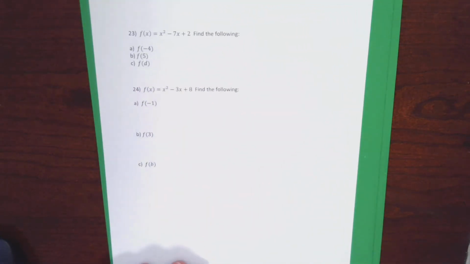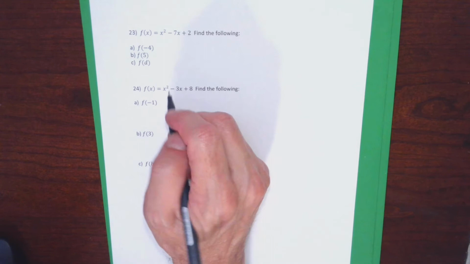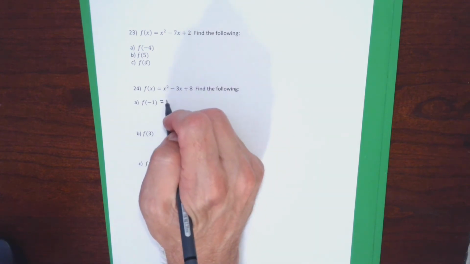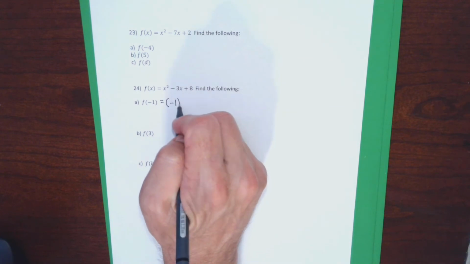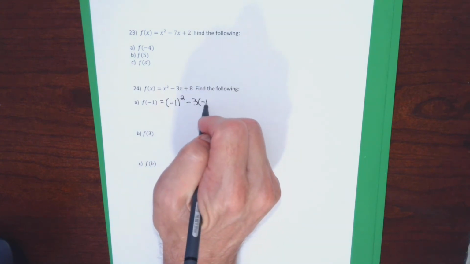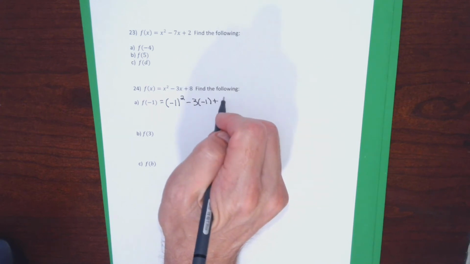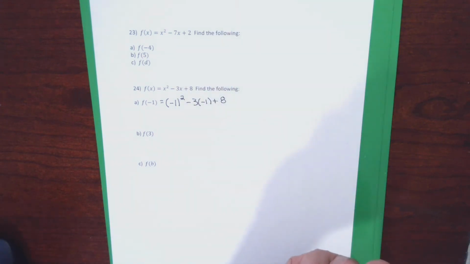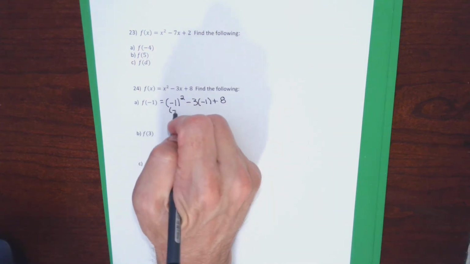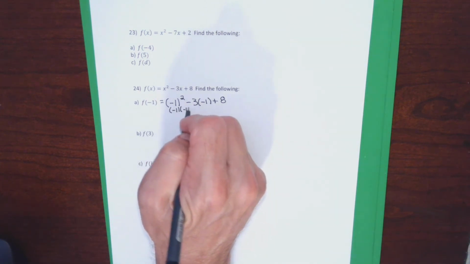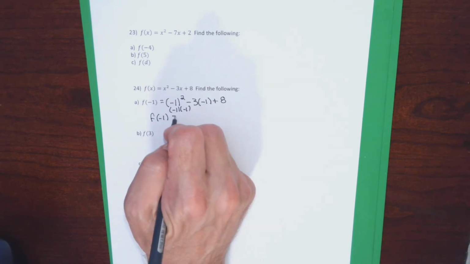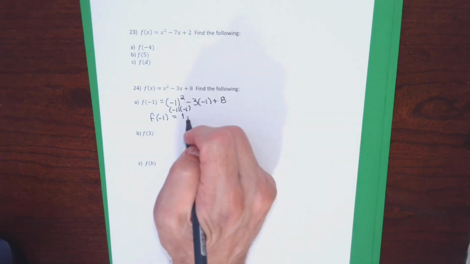23 and 24 are essentially the same problem. 24 gives me a new function, call it f still, and it wants me to evaluate it at x equal to -1. What 24 part A wants me to do is change the x's to -1 and just do the order of operations to simplify. The first part would be to do -1 squared, which is really -1 times -1, which is +1.